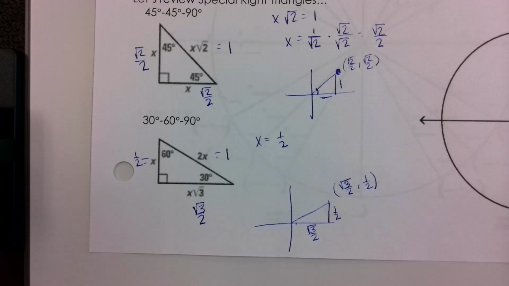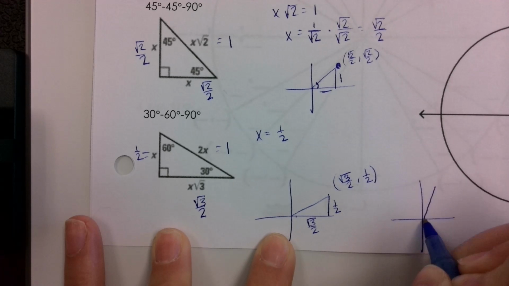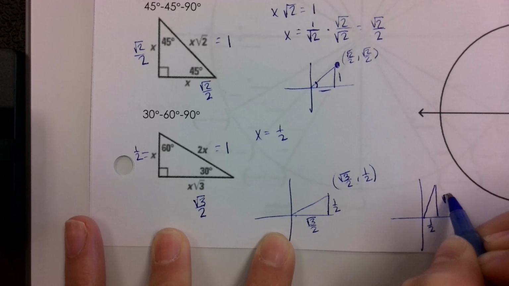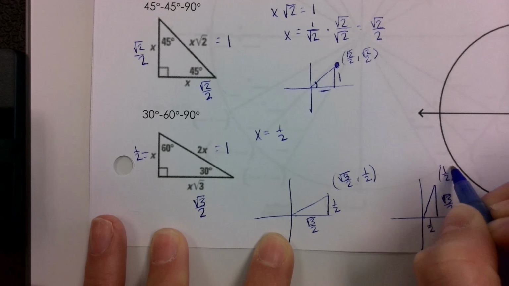So, we're going to have the 60-degree angle down there, the 30-degree angle. So we'll have 1/2 on this side. Your square root 3 would be over here now. And that makes your ordered pair 1/2, and then square root 3 over 2. I'm running into the circle there.